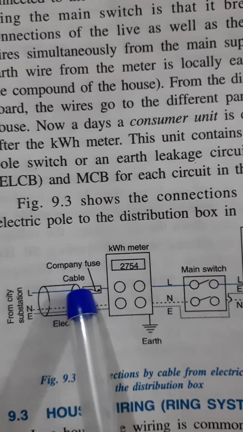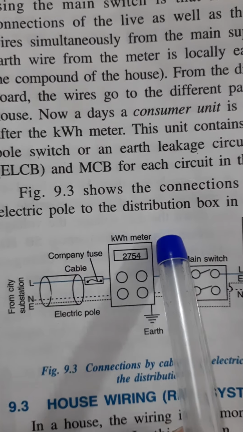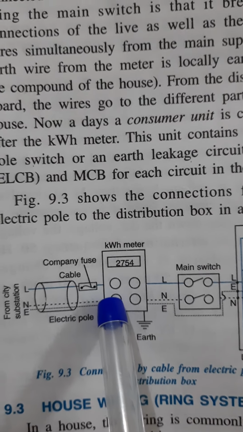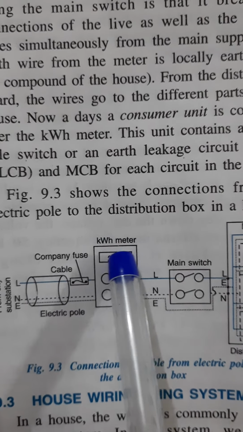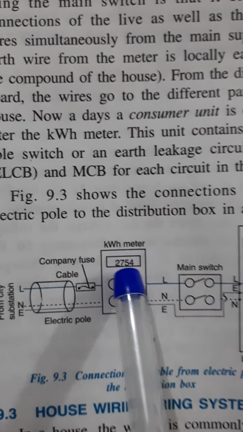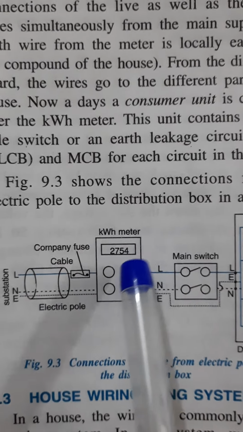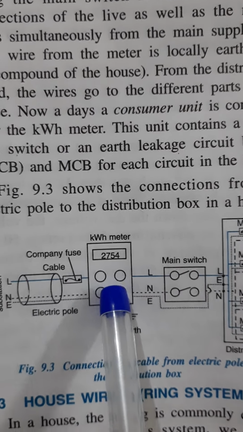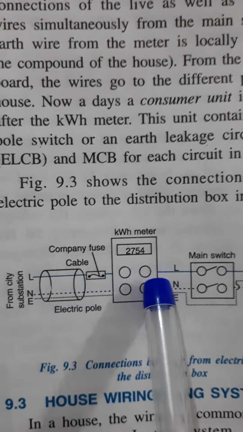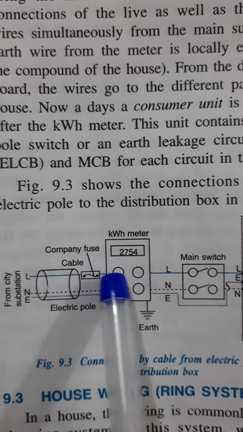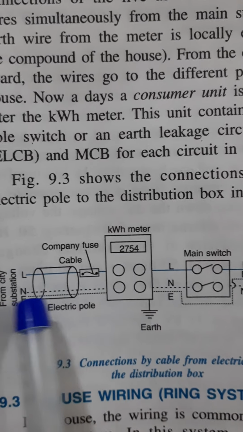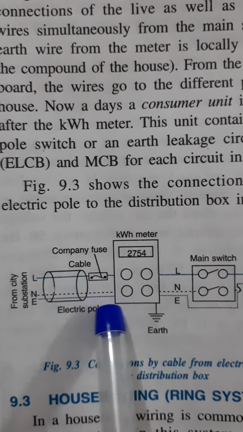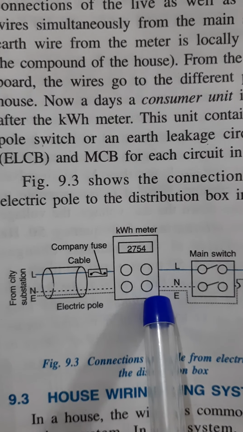After that it will enter our house through the kilowatt hour meter. When you see the electricity bill, there is one reading written on that bill. That reading is taken from the kilowatt hour meter, which is situated in front of our house, generally light green in color. So keenly observe this. The live wire firstly enters the kilowatt hour meter, whereas the neutral wire as well as the earth wire will not enter through the kilowatt hour meter.